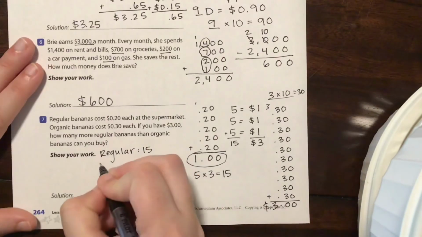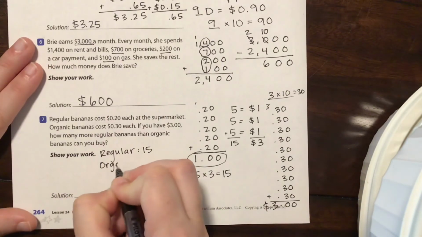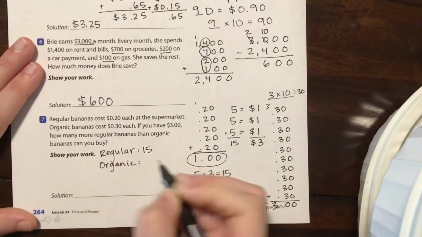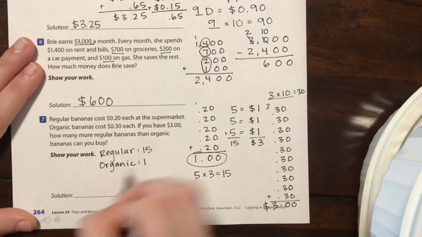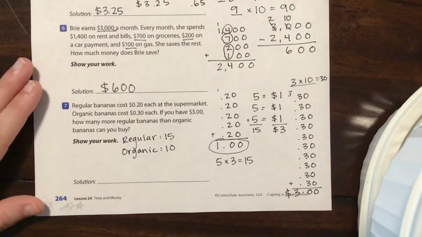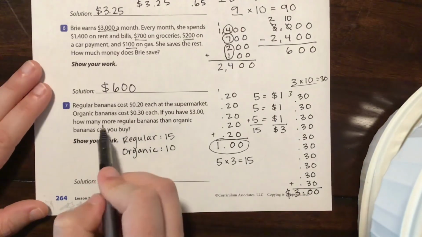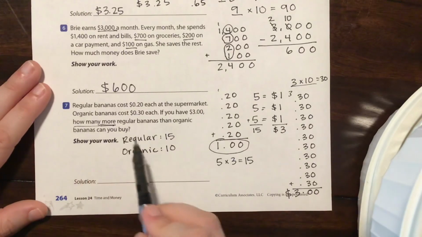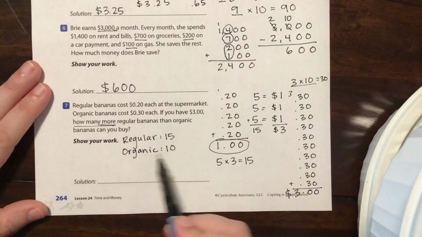So for organic, we were able to purchase 10. Now, that's not the question though. Remember, the question says, how many more regular bananas than organic bananas can you buy?